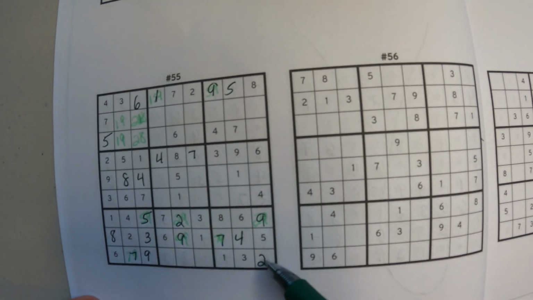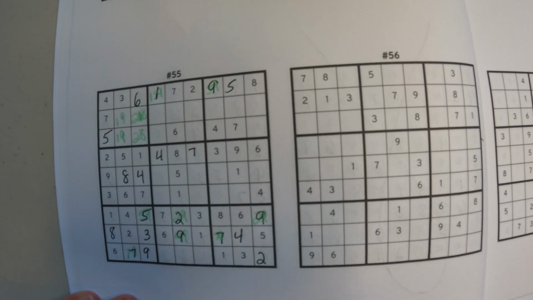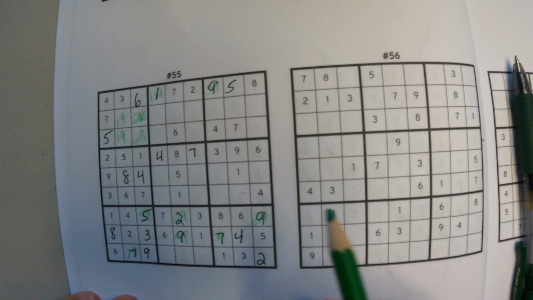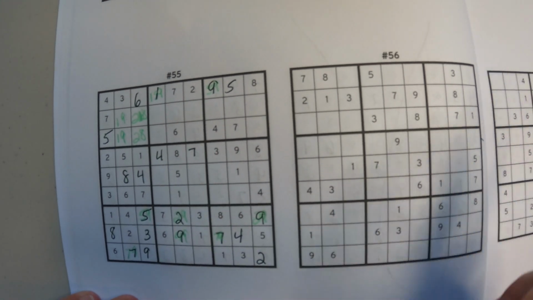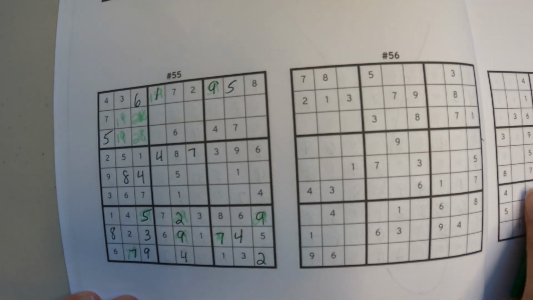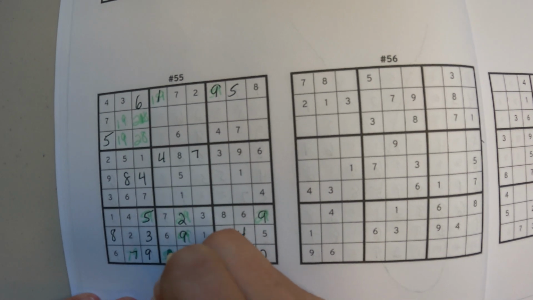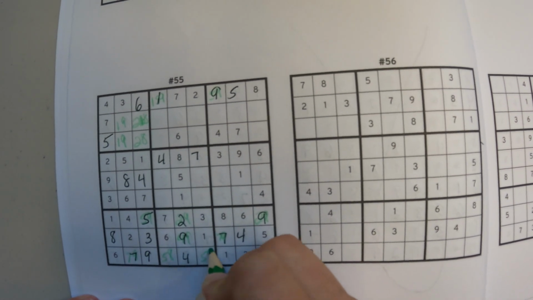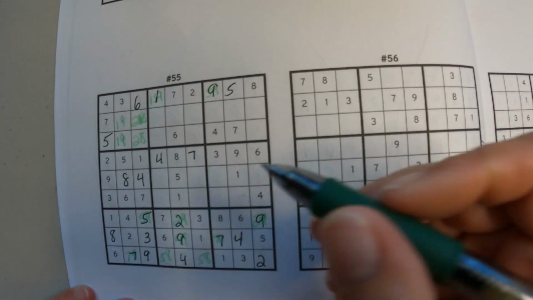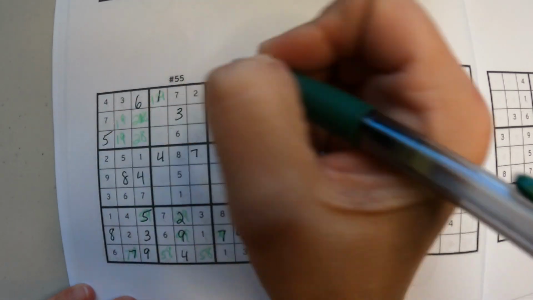All right, if we do this row, looks like we're missing 4, 5, and 8. Oh, we've got a 5 and an 8 there, so this is our 4, but no help on the other two, so 5 or 8, 5 or 8. If we finish out this column, looks like we're just missing a 3.